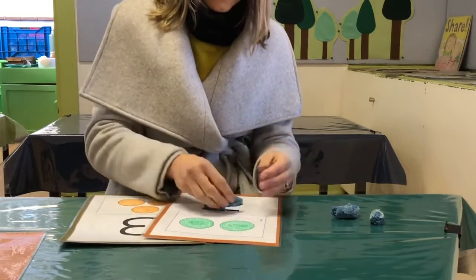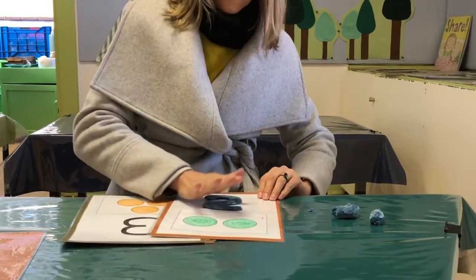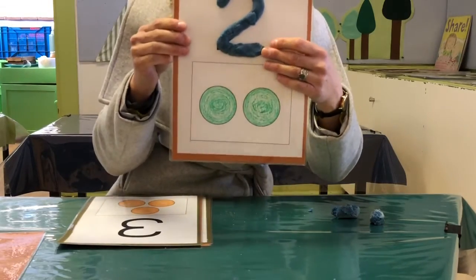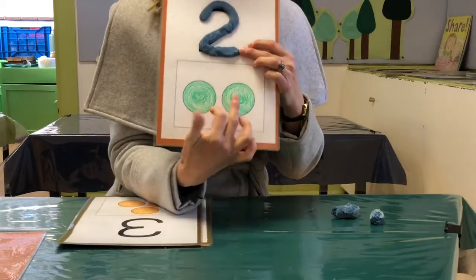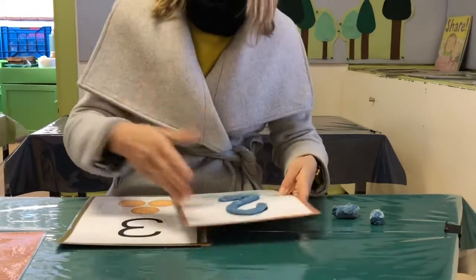Can you believe it? Now look, what number did Teacher Marika make? Is it sticking? Yes, number 2. Can you remember what the dice picture for 2 looks like? 2 spots. Now you do the same.